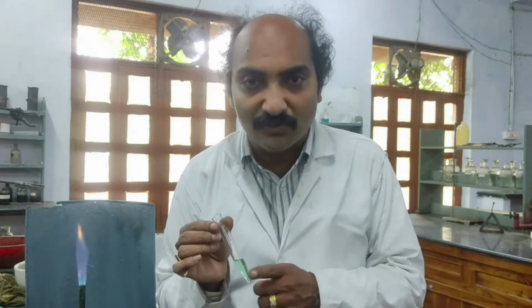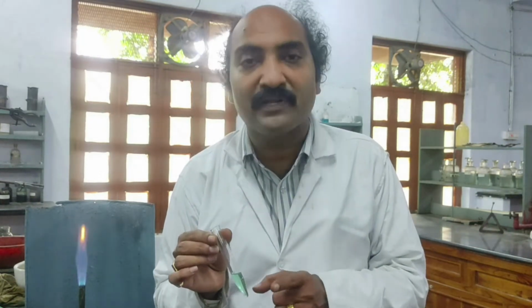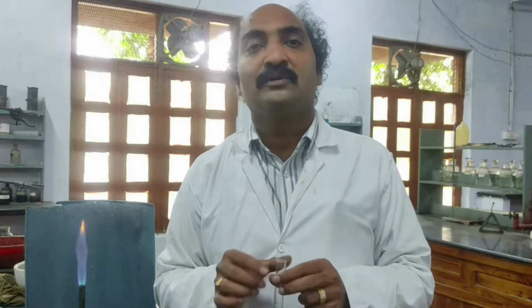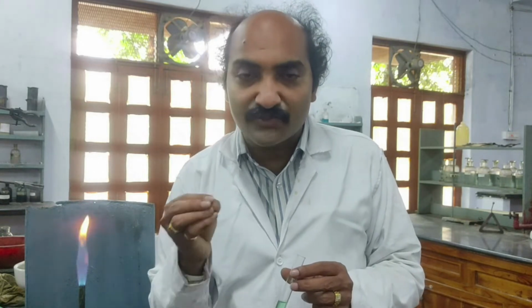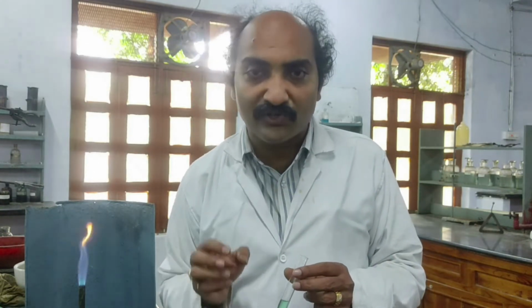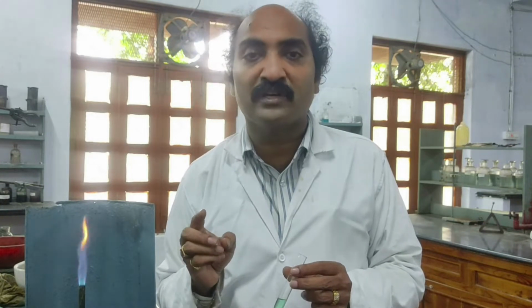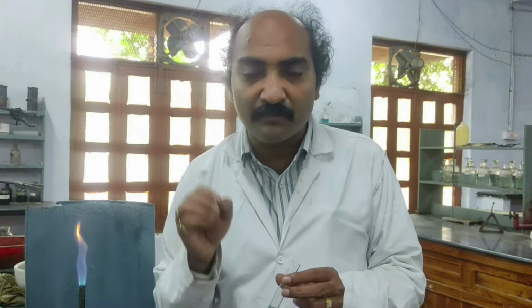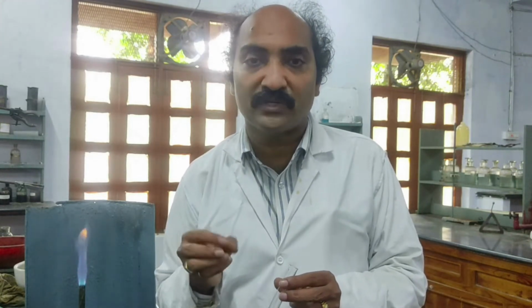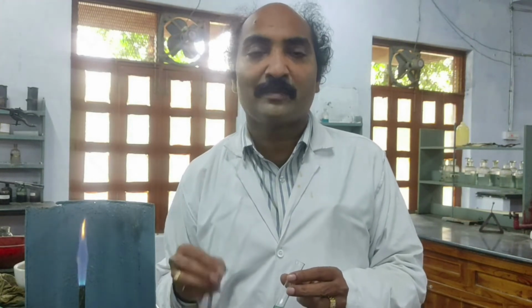For that, what should I do? I need to add fourth group reagent to this solution. If I get a precipitate, that implies fourth group cations are present. Now, what is fourth group reagent? Fourth group reagent is nothing but ammonium chloride solid in excess, ammonia solution. I told you already in the laboratory, ammonia is also represented as ammonium hydroxide. Now, to that particular solution, I need to pass H2S. So this is the fourth group reagent. So come again, what is fourth group reagent? Ammonium chloride solid in excess, ammonia solution, and then H2S gas.